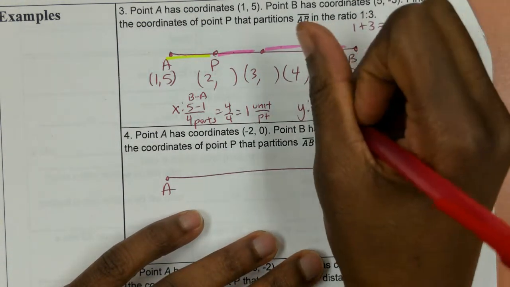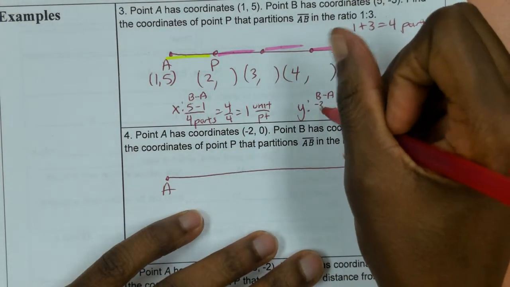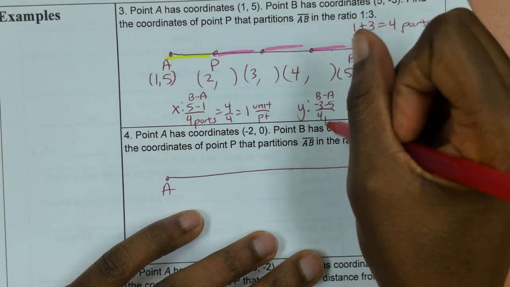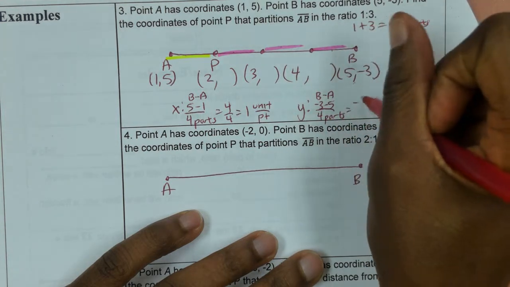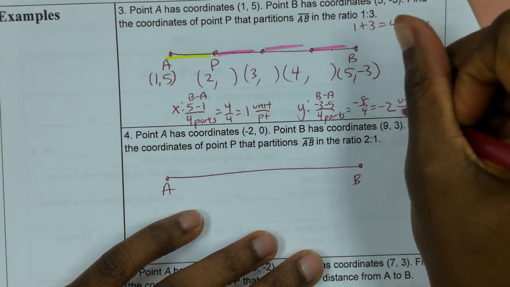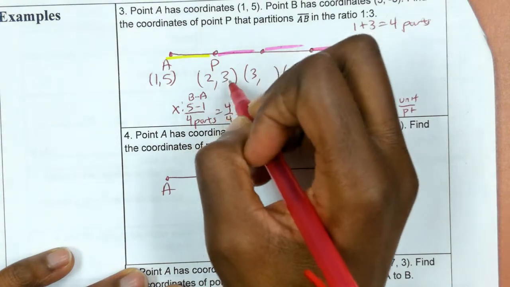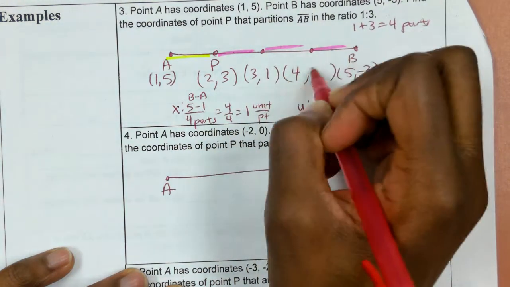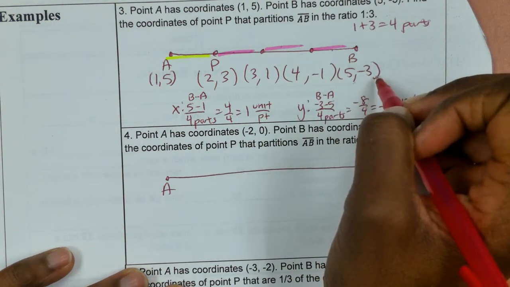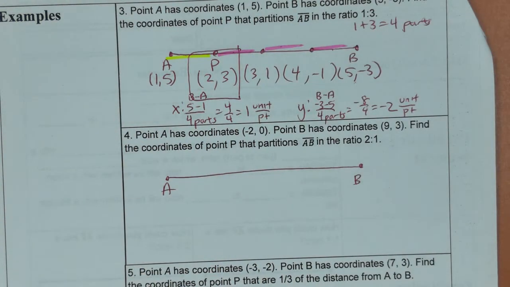For Y, if we do B minus A, that'll tell us the shift from A to B. So negative 3 minus 5, and then we're dividing that into 4 parts. Okay, so negative 2, so we're dropping 2 units every point. So we start at 5, dropping 2 units, dropping 2 units, dropping 2 units, dropping 2 units, we land at negative 3. So point P is the one where the colors changed. So 2, 3.